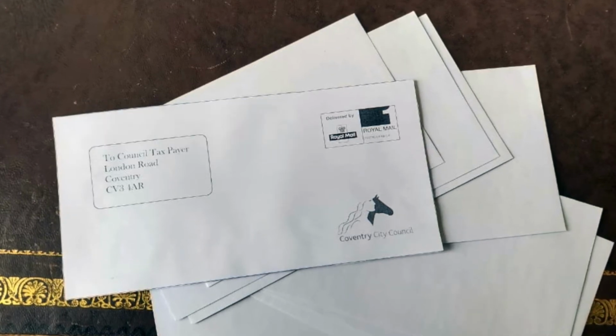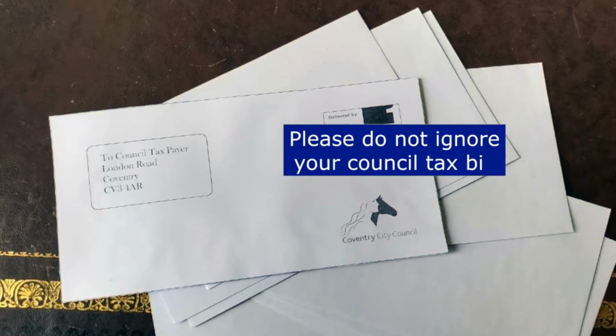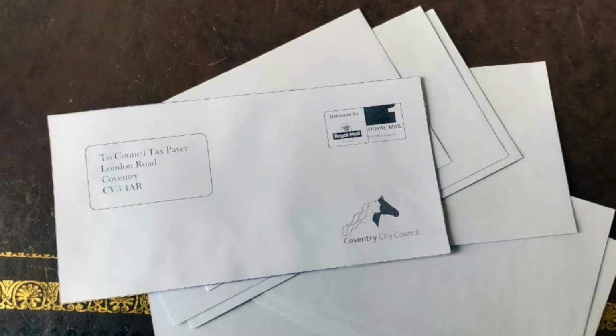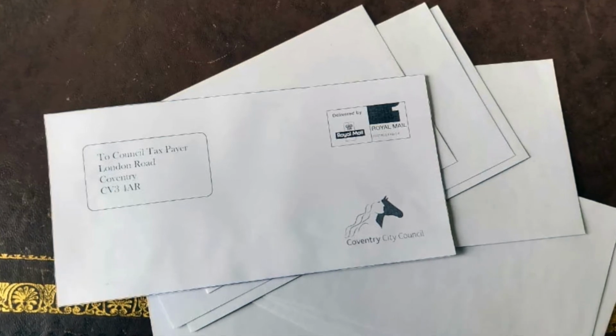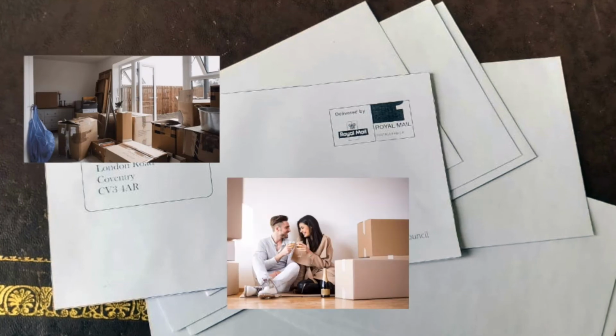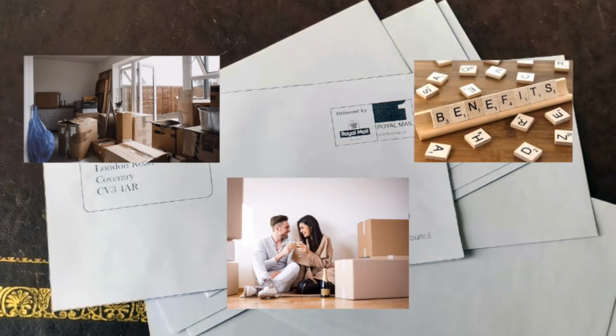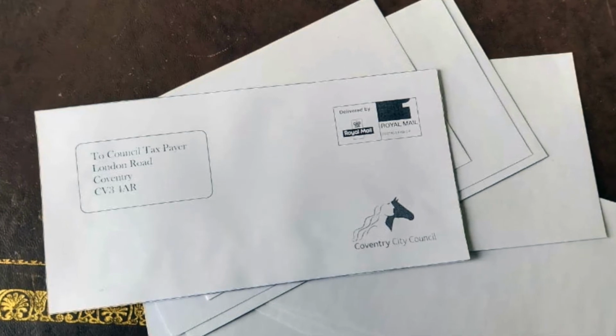However difficult it may be to open the letter from the council, please do not ignore your council tax bill. To let you know, you will also receive a new bill each time your circumstances change. So for example, if you move address, a partner moves in or out, or if your council tax support benefit changes. Setting it aside to deal with later may be an instinctive choice.